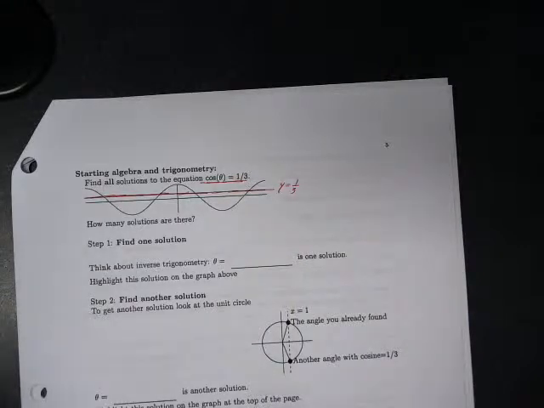Let's try to do that. Let's try to find these solutions. So I guess here's one. If you think about inverse trigonometry, can you give me the name of an angle whose cosine is 1 over 3? Inverse cosine of 1 over 3. Will that do the job?